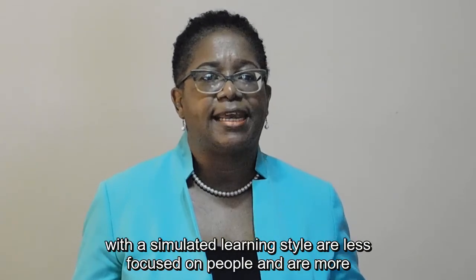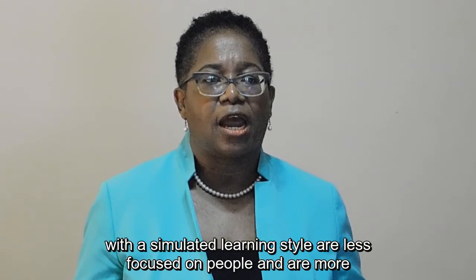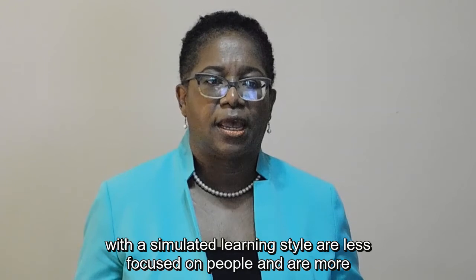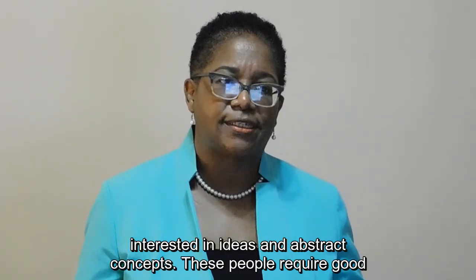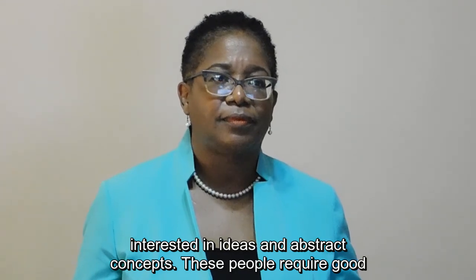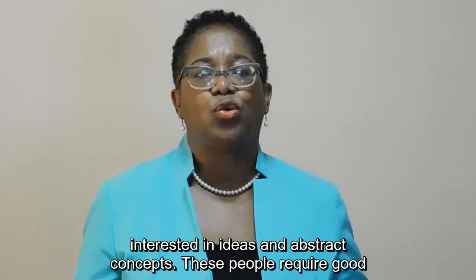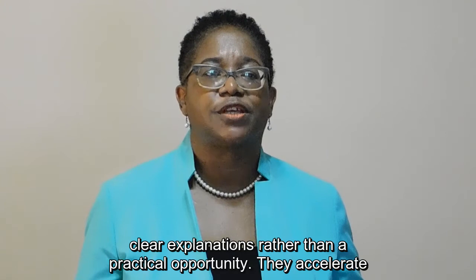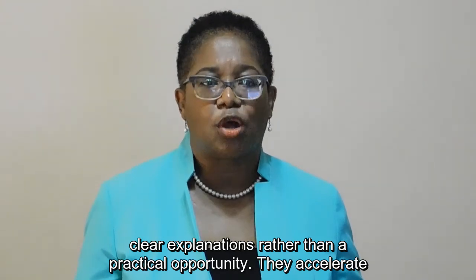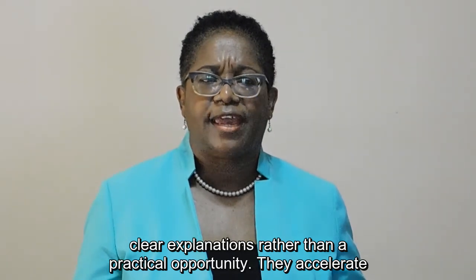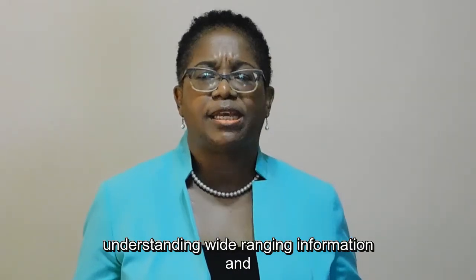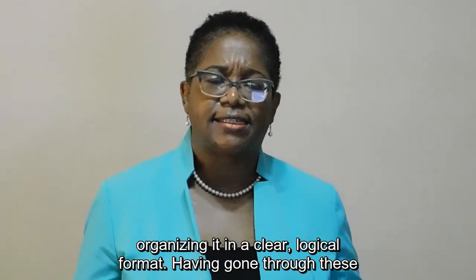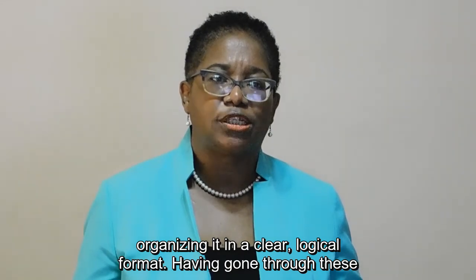People with assimilating learning style are less focused on people and are more interested in ideas and abstract concepts. These people require good, clear explanations rather than a practical opportunity. They excel at understanding wide-ranging information and organizing it in a clear, logical format.